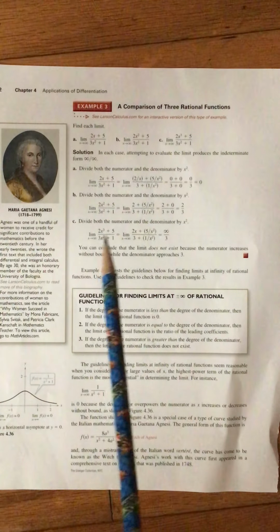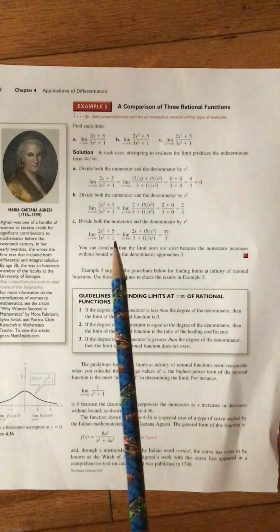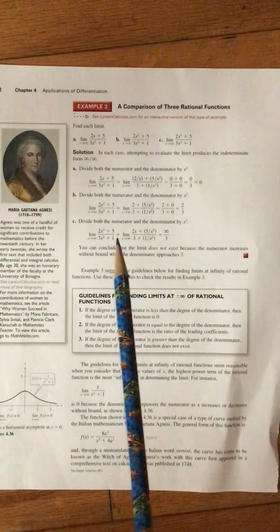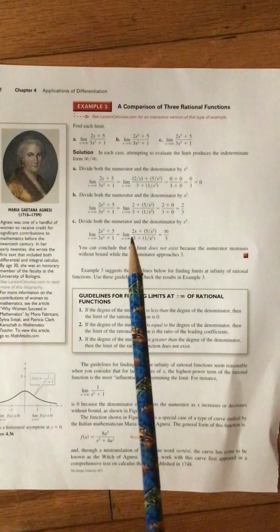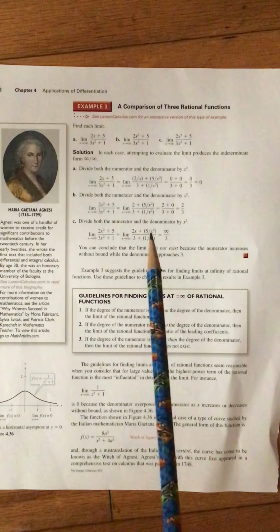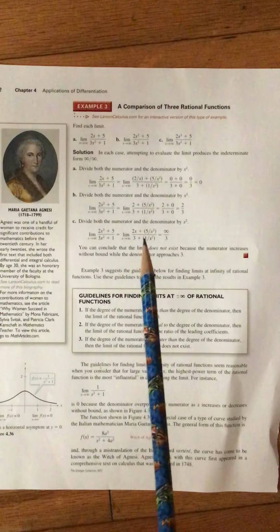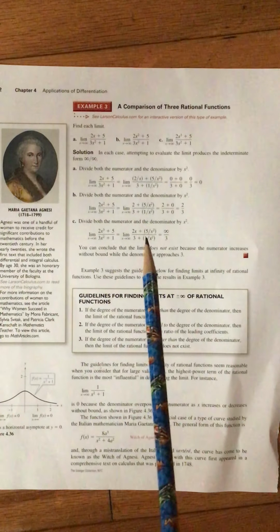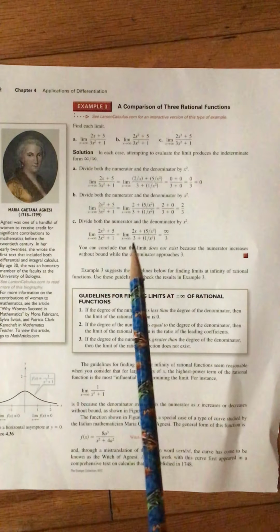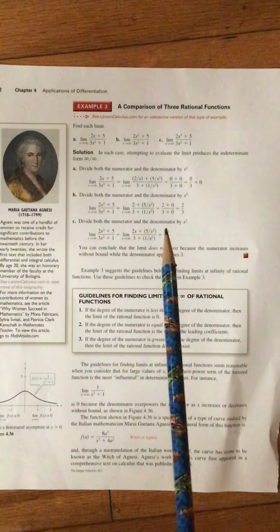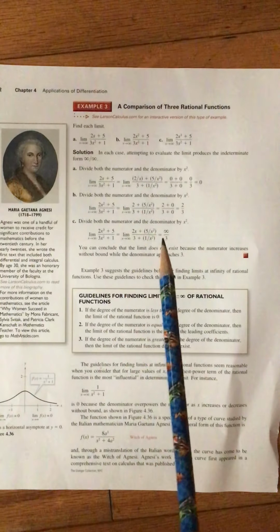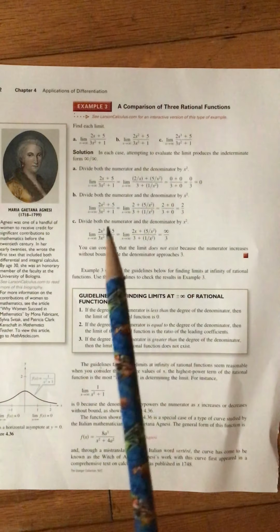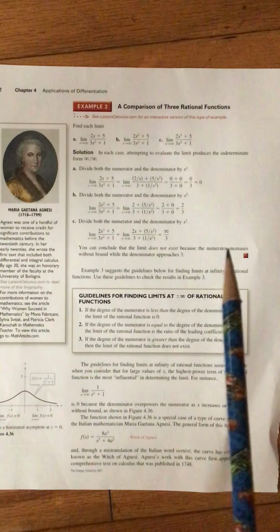Again, the highest exponent of the denominator, it's always the denominator to look at. The highest exponent of the denominator is x squared. So if you divide everything by x squared, we get 2x plus 5 over x squared, 3 plus 1 over x squared. Both of these are 0. This is 3, so 2 times infinity, so infinity over 3 is infinity. So that means the limit does not exist. When we write something equals infinity, it means it does not exist.